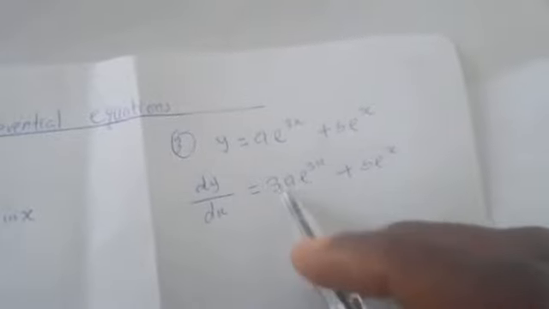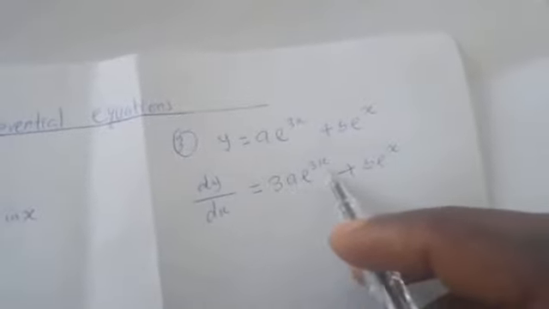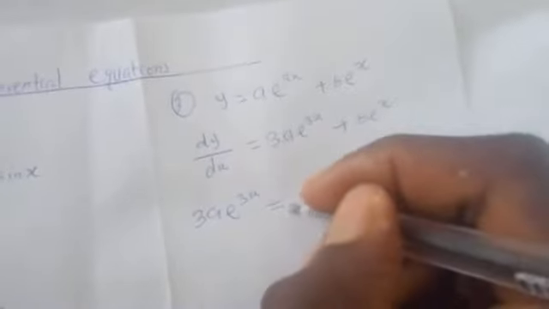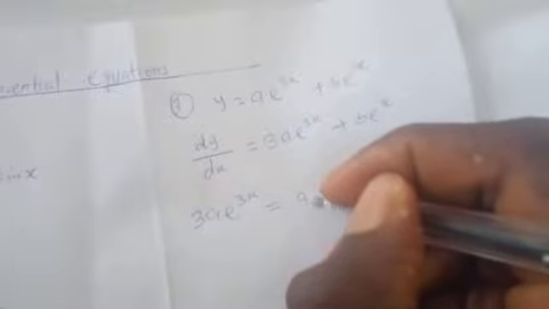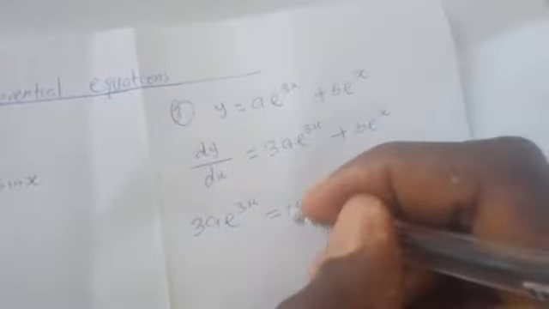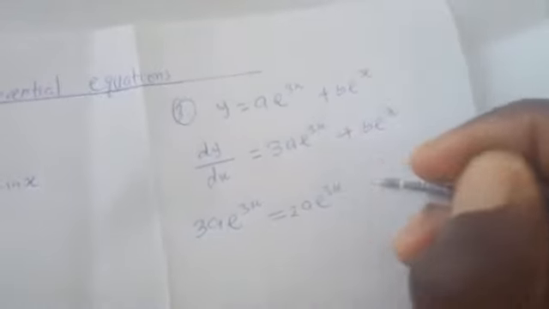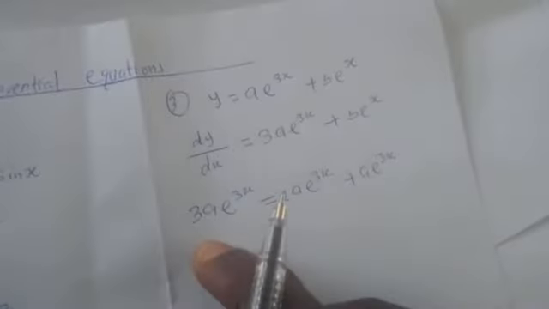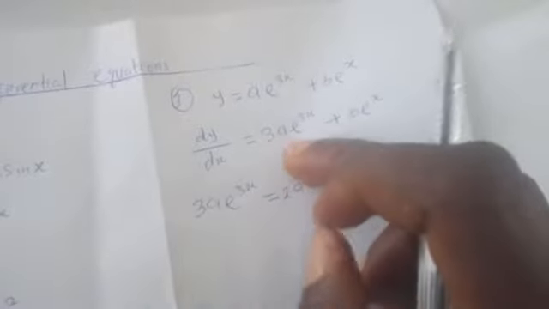So what will I do? I'm going to expand 3a e^(3x). So I'm going to have 3a e^(3x) is similar to 2a e^(3x) plus a e^(3x). I didn't change anything. 2a e^(3x) plus a e^(3x) is similar to 3a e^(3x). So this is what I'm going to substitute for 3a e^(3x) here.